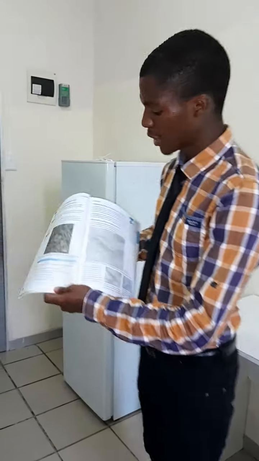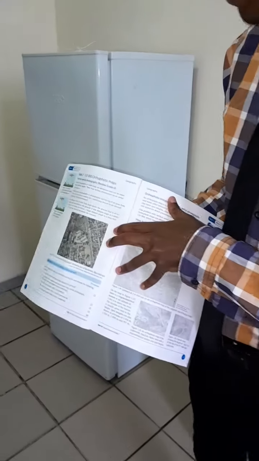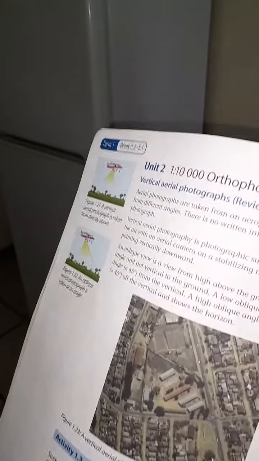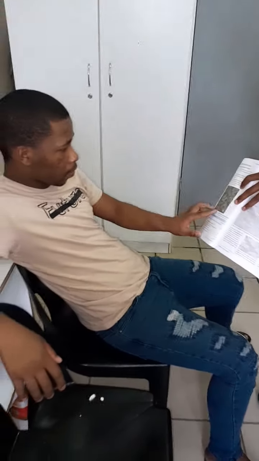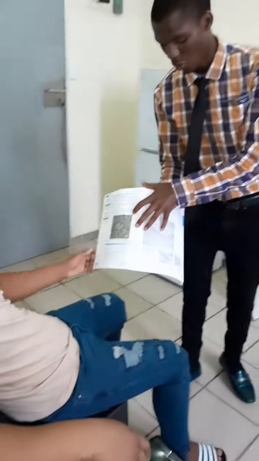If you look at this picture here, this picture is an example of a vertical aerial photograph. Can you see here? Yes, I see. A vertical aerial photograph showing parts of Babat in Pumaland. This is in Pumaland. Orthophoto images from an aerial photograph.